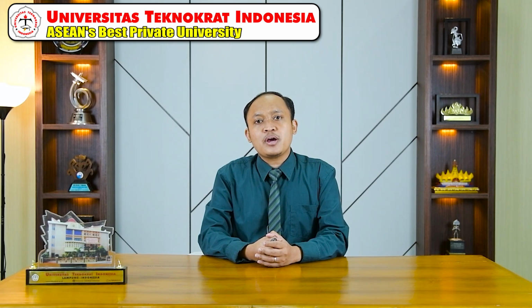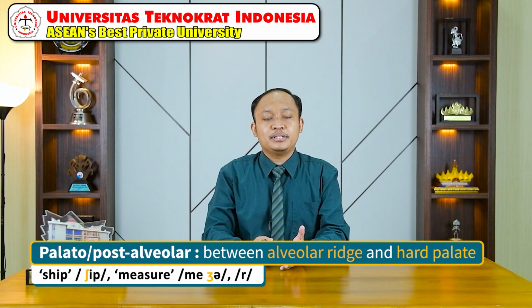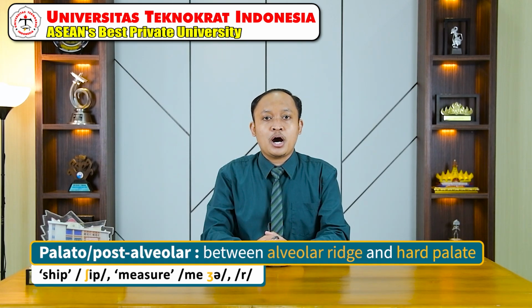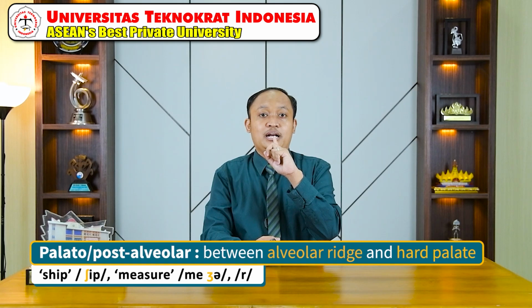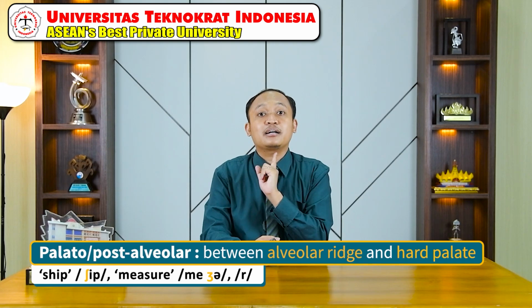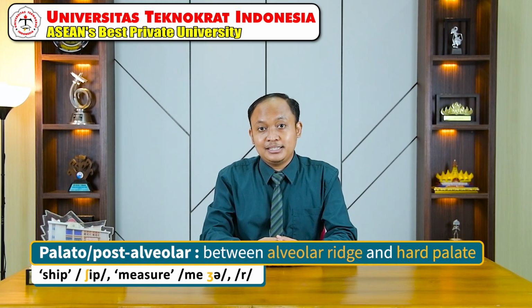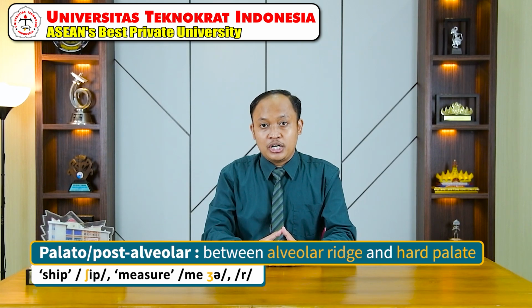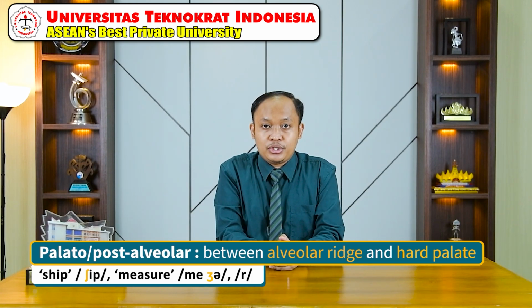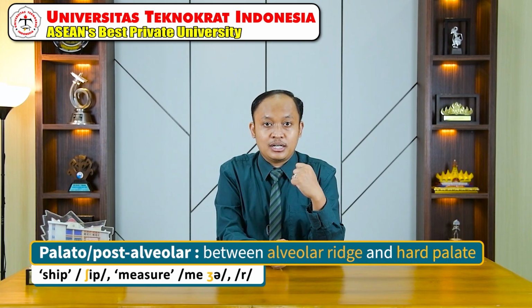Okay, right. We also have what we call palatoalveolar or postalveolar. It happens between the alveolar ridge and the hard palate. It's inside your mouth, you can feel the hard palate like here. It happens in the sound sh, like in the word ship, and also in the sound of j, like in the word measure. Sh and j, measure and shape, you can feel it.